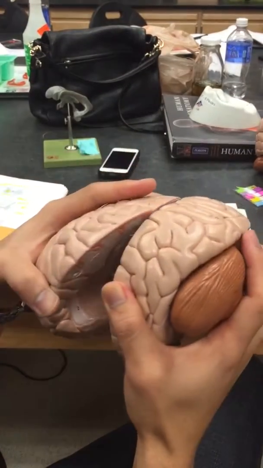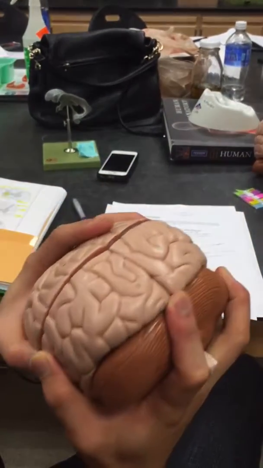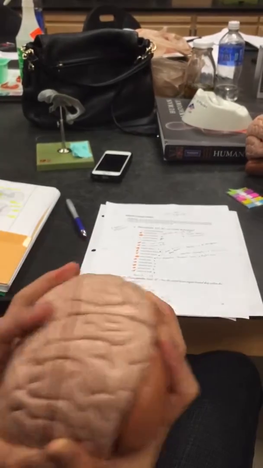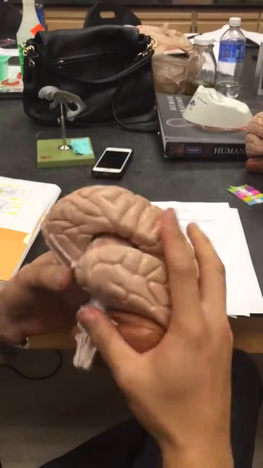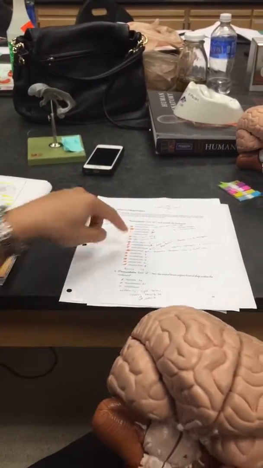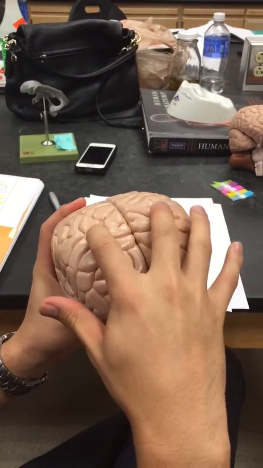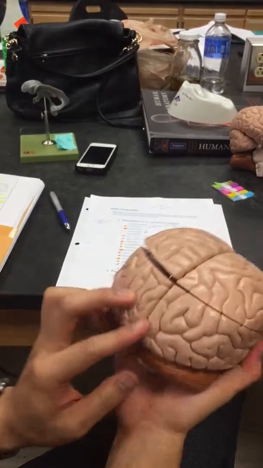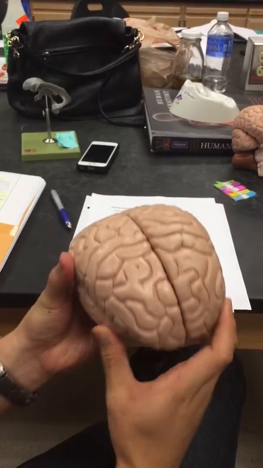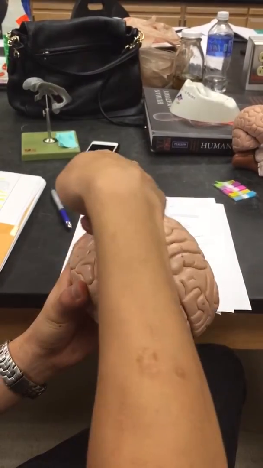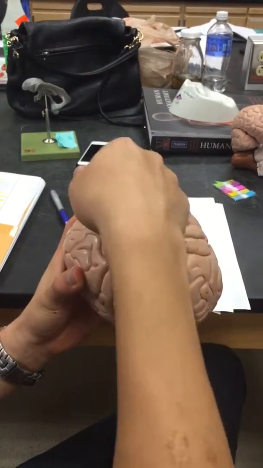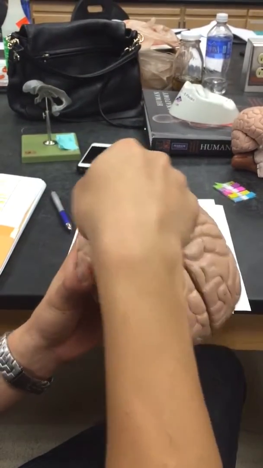Okay, then the next parts that we have on the brain. Before we do that, let's just do the top part right here. You have your frontal, parietal, temporal, occipital. The one that separates the left and right cerebral hemisphere is your longitudinal fissure.